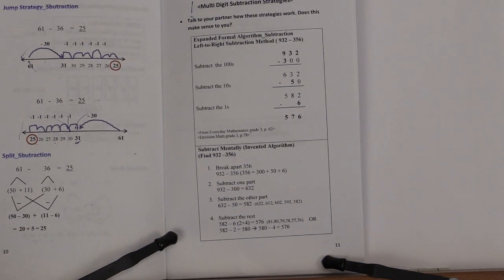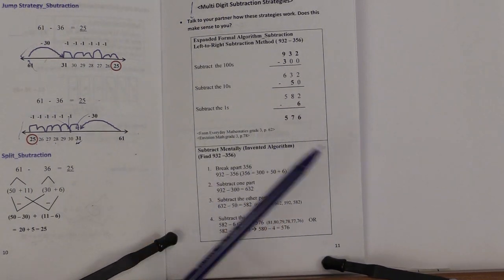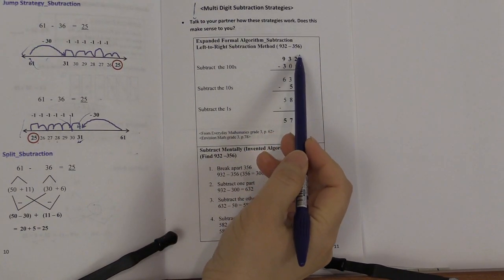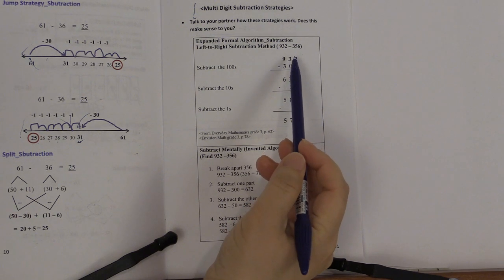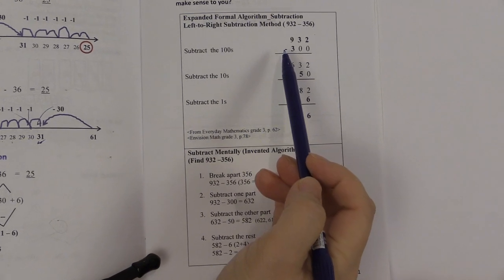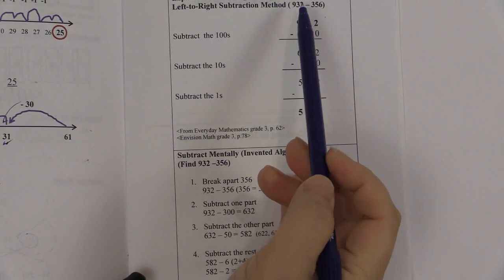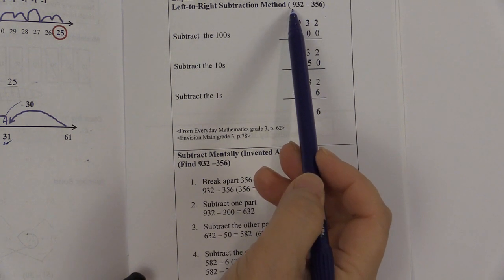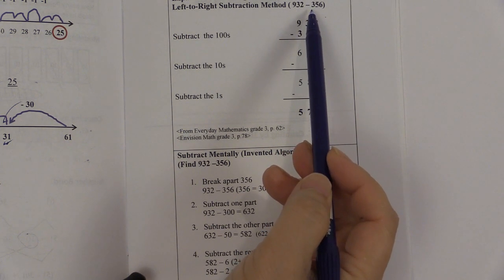Okay, so here I want to do 932 minus 356. Remember that this is not 932, no. This is 932. This is not 356.